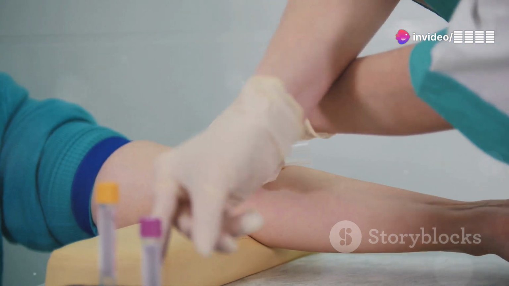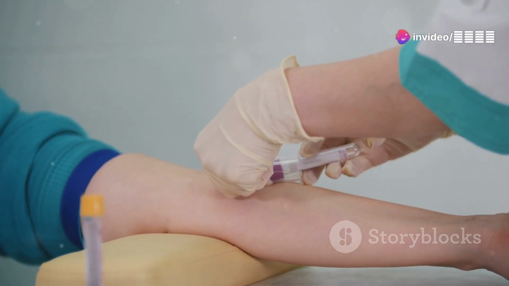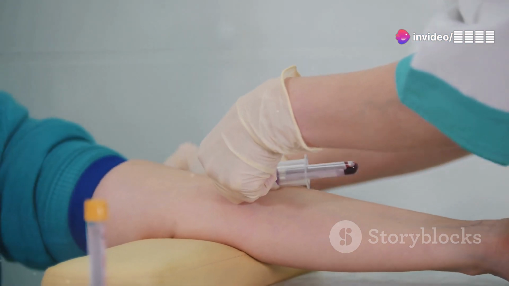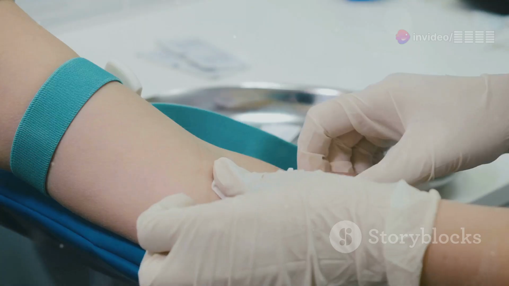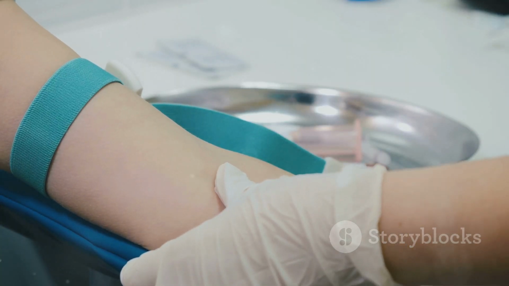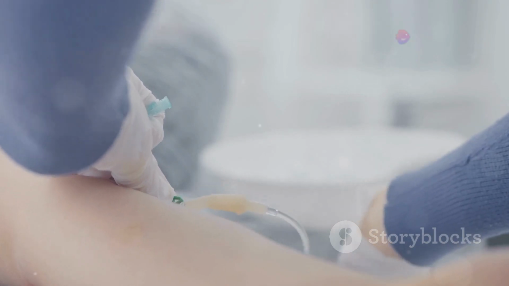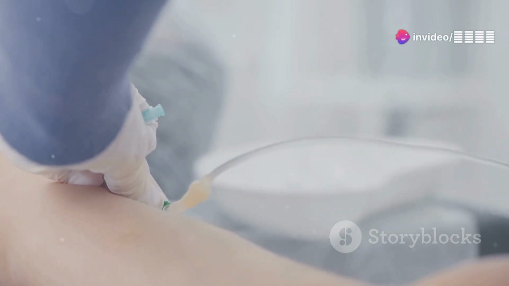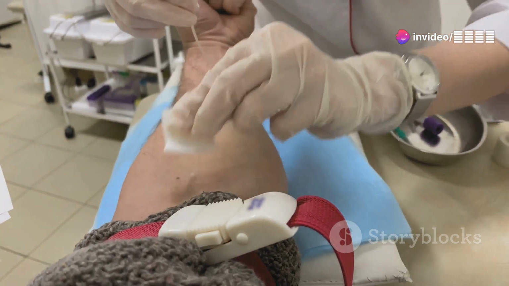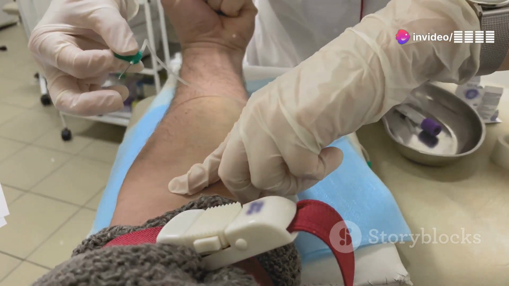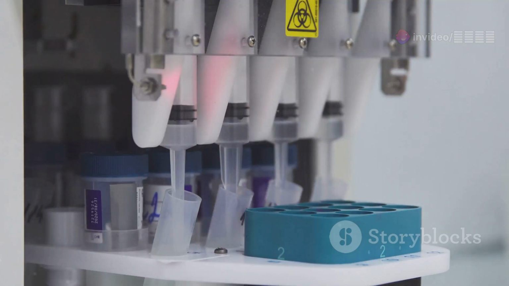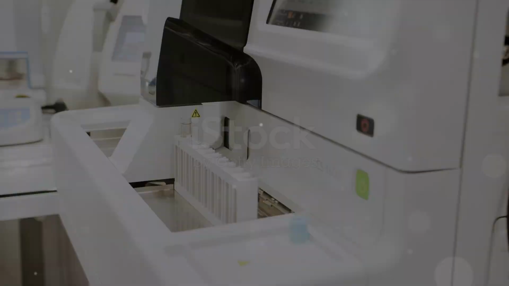Before drawing the blood, a simple test called the Allen test is performed to ensure adequate blood flow to the hand. Once the site is cleaned and prepped, a thin needle is inserted into the artery, and a small amount of blood is collected in a specialized syringe. After the needle is withdrawn, pressure is applied to the site to stop any bleeding. The collected blood is then immediately analyzed in a machine called a blood gas analyzer.